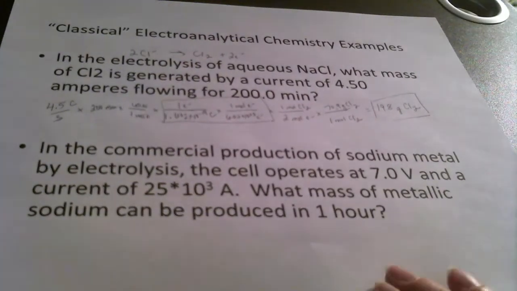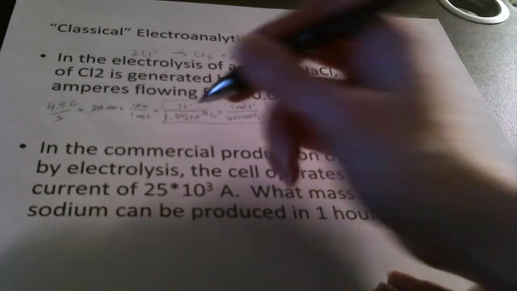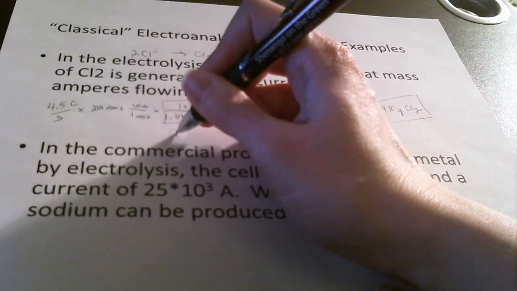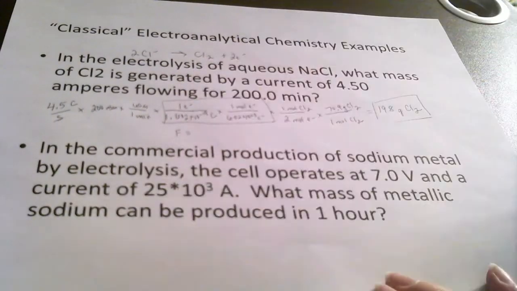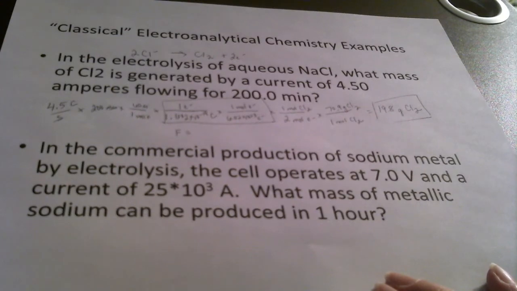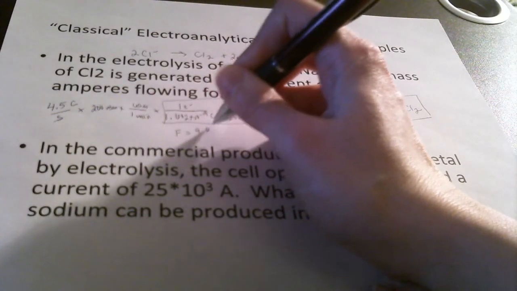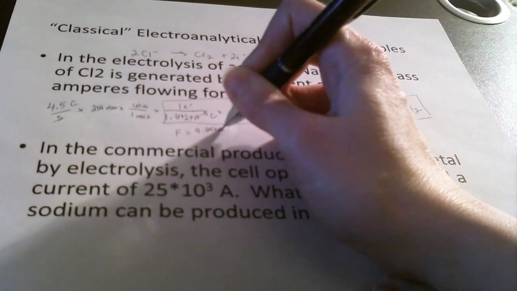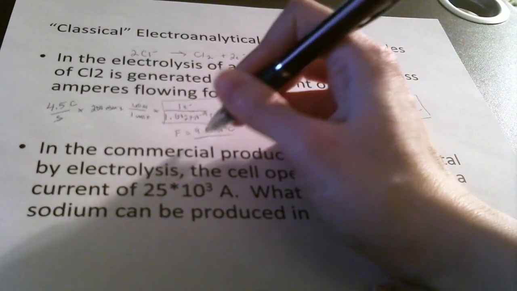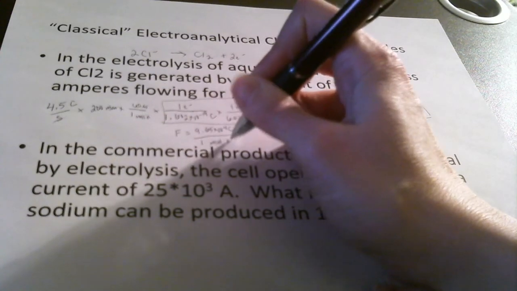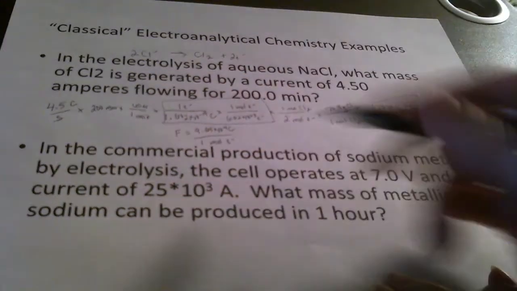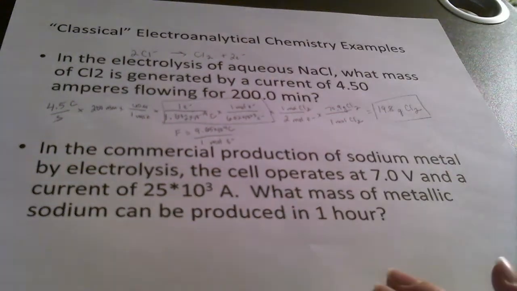Now, I want to point out one thing here: this factor, the charge per 1 electron and then converting to moles of electrons, is really equivalent to Faraday's constant, or the inverse of Faraday's constant actually. Faraday's constant basically says what's the charge per mole of electrons, and Faraday's constant is 9.65 times 10 to the 4th coulomb per 1 mole of electrons. So you could simplify this down to 1 step by using Faraday's constant instead.